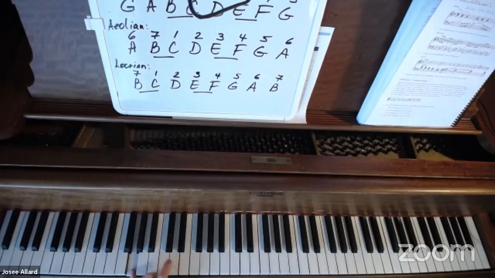Use the first and the fifth note of the mode. If you're improvising in D Dorian, use this one. E Phrygian, F Lydian, G Mixolydian. So improvise with the tonic and the fifth, or the first note and the fifth, and then you improvise calls and responses in your right hand.